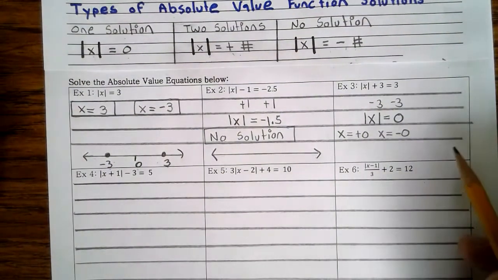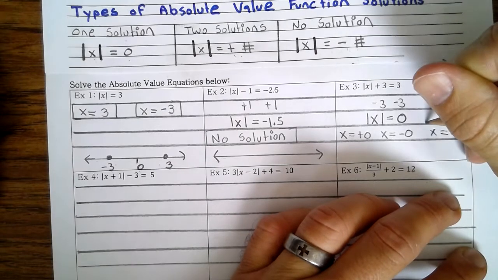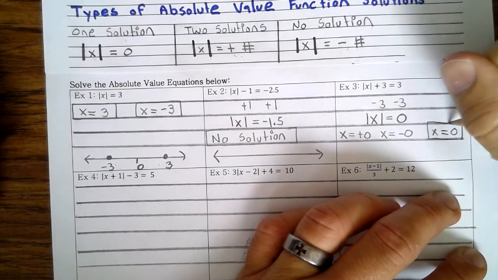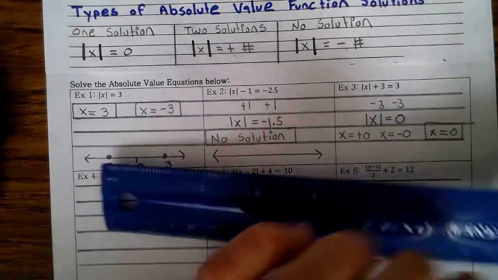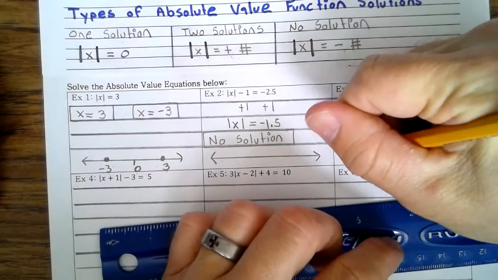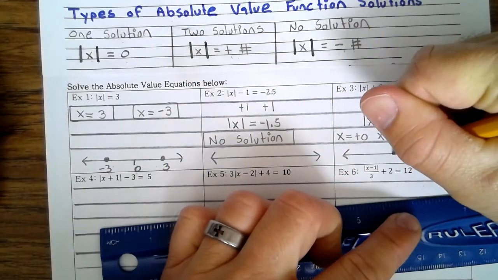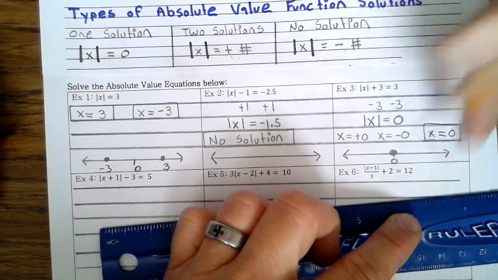Well, positive 0 and negative 0 is just 0. So there's one solution, and it is 0. Okay, so then we graph that solution on the number line. So here is 0, and that's where your point is.